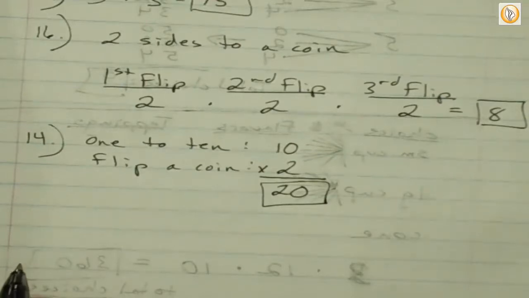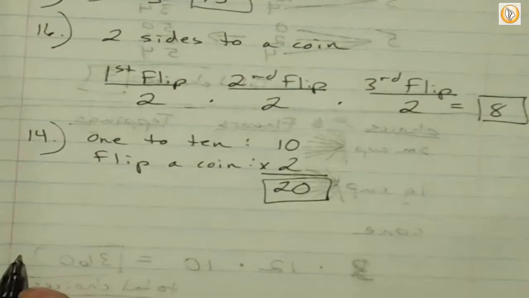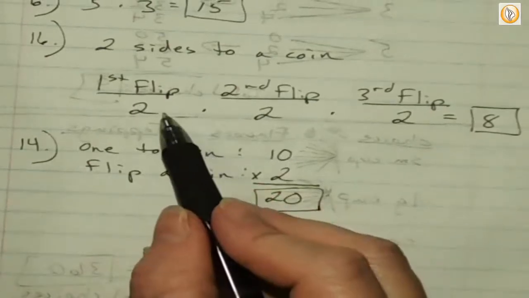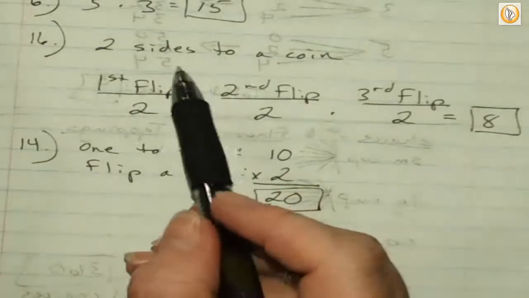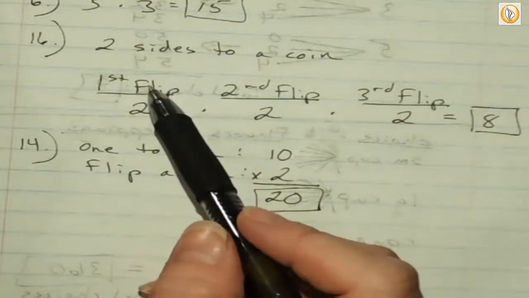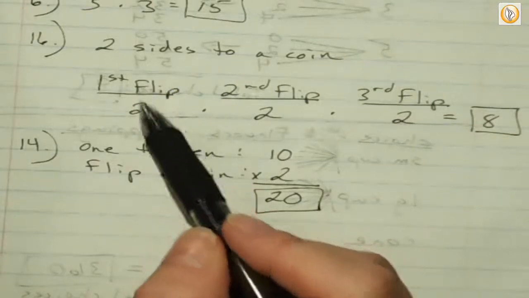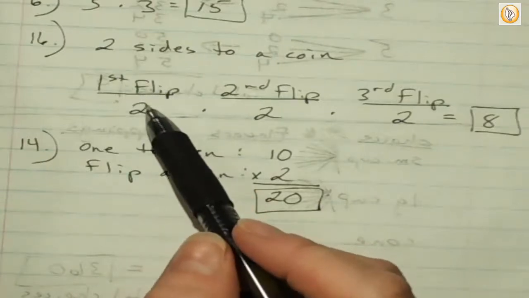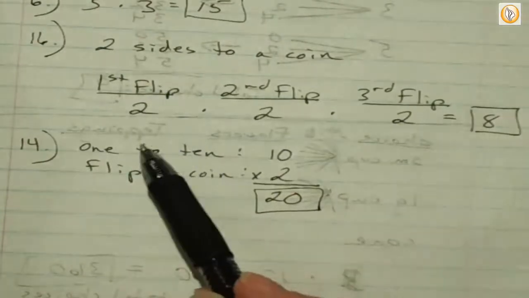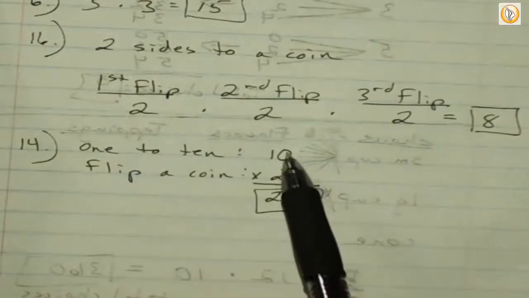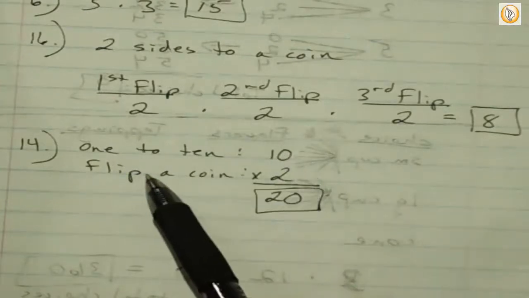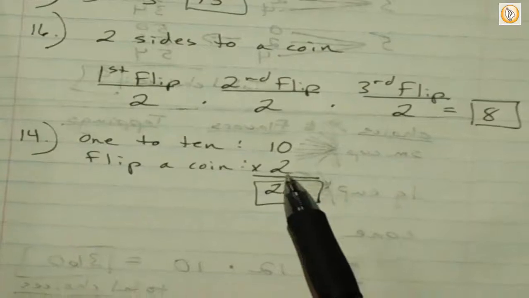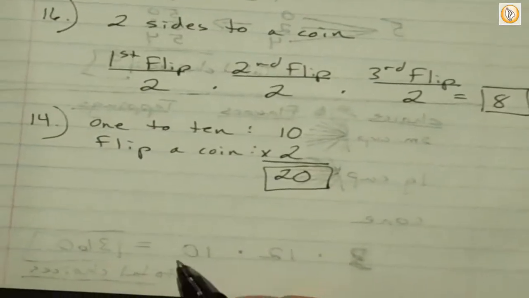What's the difference between 14 and 16? Well, this one, because it says you're flipping a coin 3 different times. And each time you flip a coin, you have 2 choices. Here, they just said choosing a number 1 to 10. Well, there's 10 choices, and flipping a coin, there's 2 choices. Oh, I thought you were flipping it.